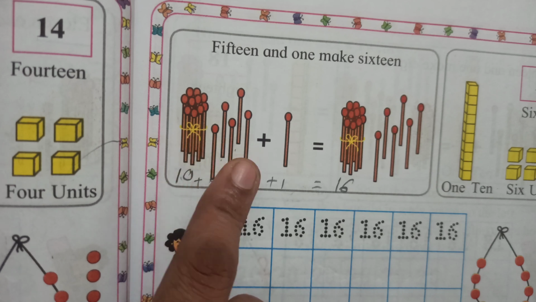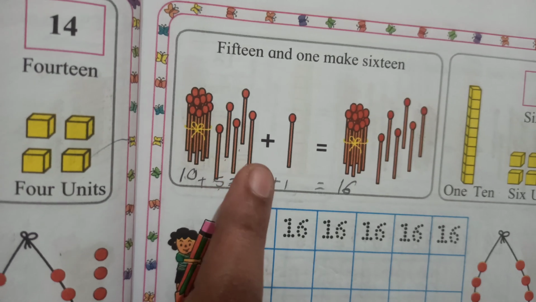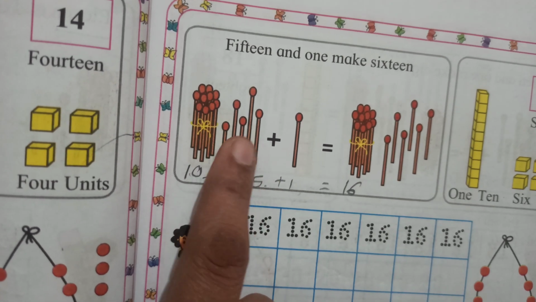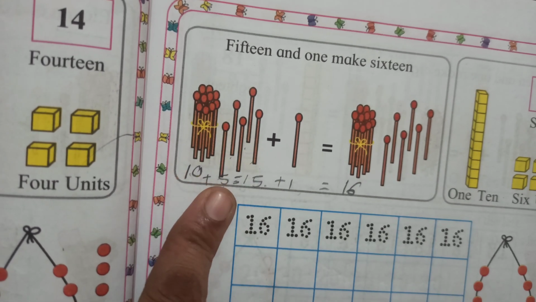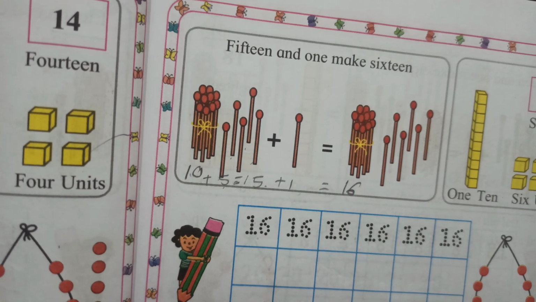And 1 matchstick separately coming, that time we say units. How many units here? 1, 2, 3, 4, 5. 10 plus 5, 15 plus 1, 16. Okay.